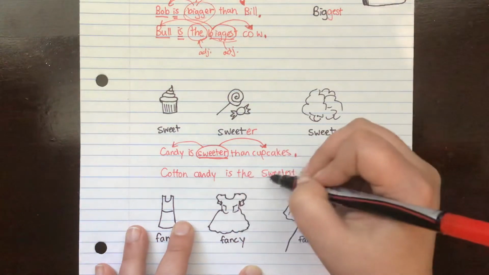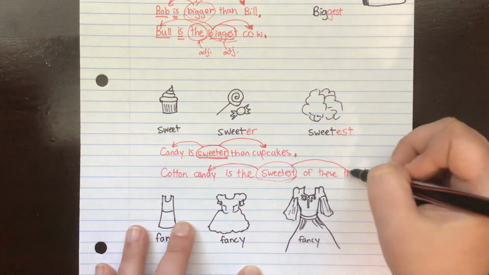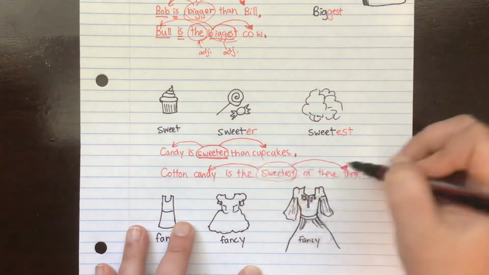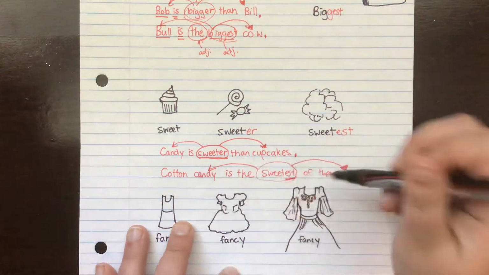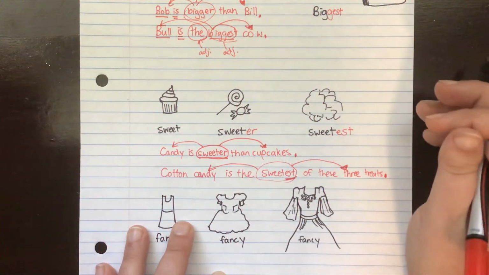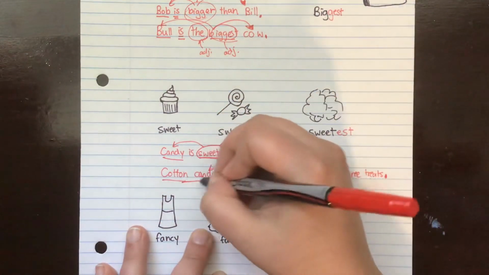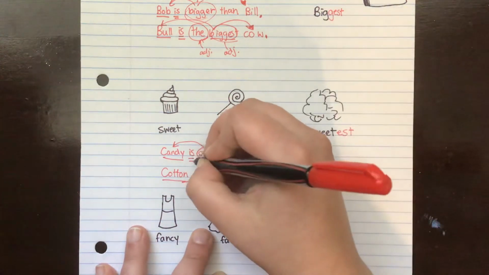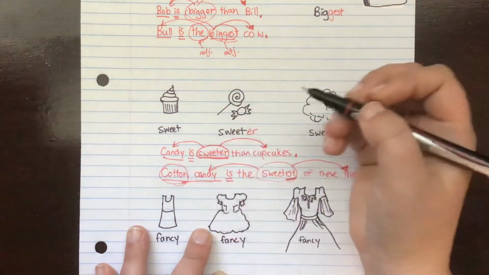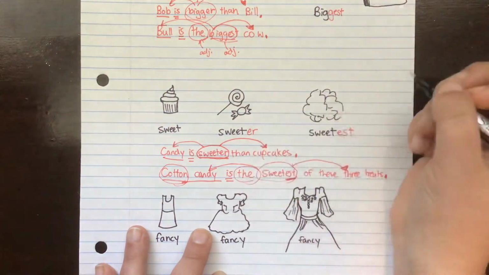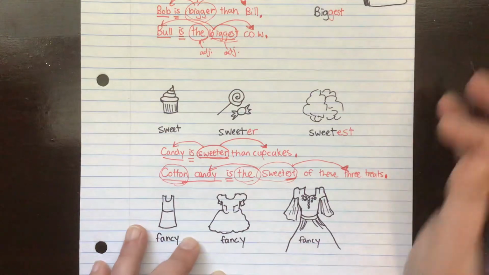So now I know that it's comparing the cotton candy to the rest of these treats. Once again, a word ending with est also compares different things, so don't forget to include that in your sentence. Where is our subject? Well, here's our subject. And where's our verb? There's our verb. Now technically, cotton, I suppose, could be an adjective as well, but there's just an example of some more sentences with that in it.